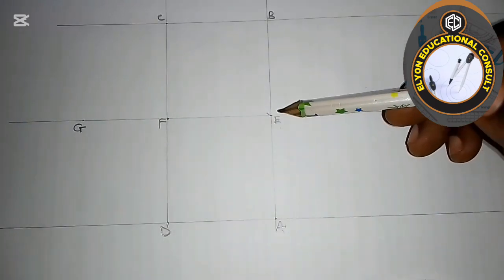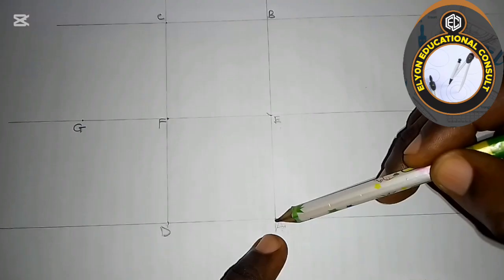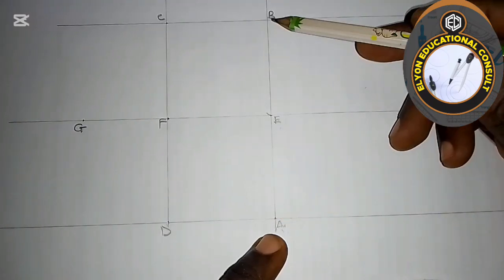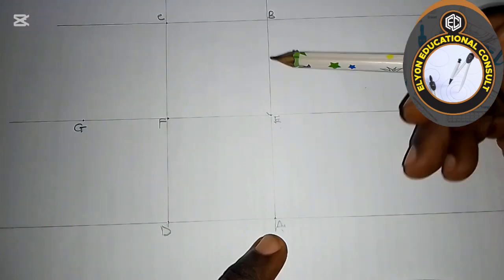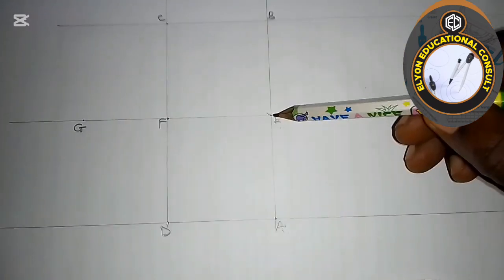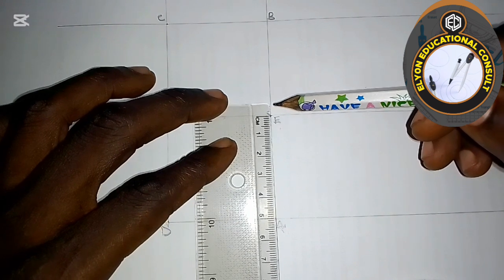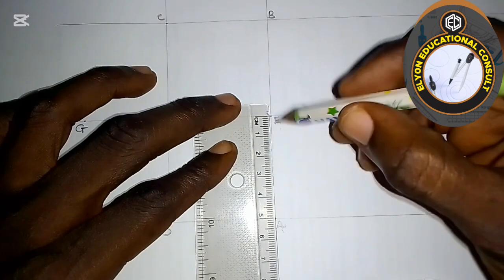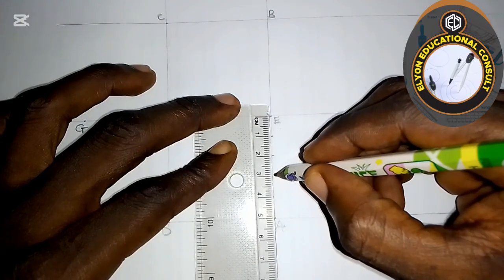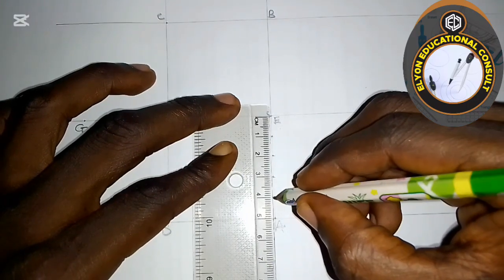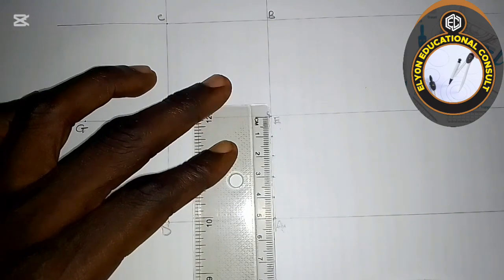To make it convenient and faster, the length of AB is 100, which is the span, and AE is 50. So if I'm to divide this, I can quickly just divide this into 5. If I divide this into 5, I can have it as 1, 2, 3, 4, and 5, as you can see there.